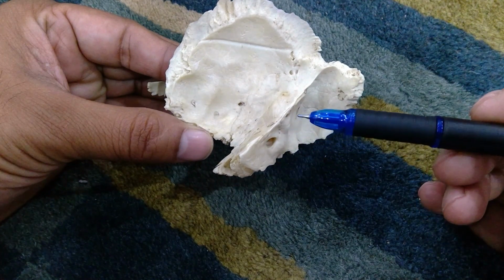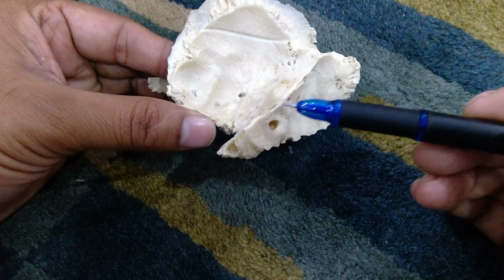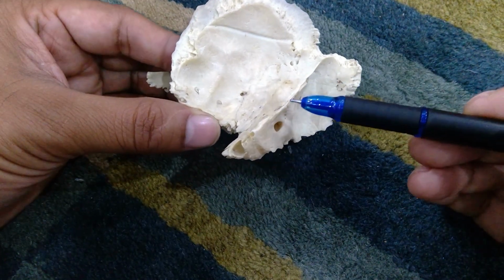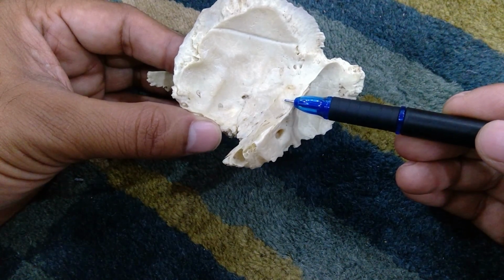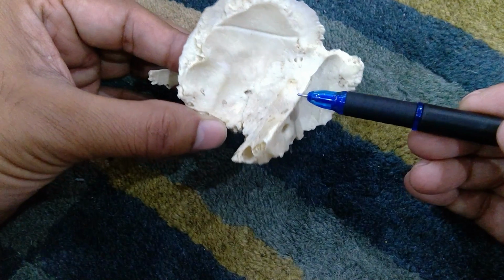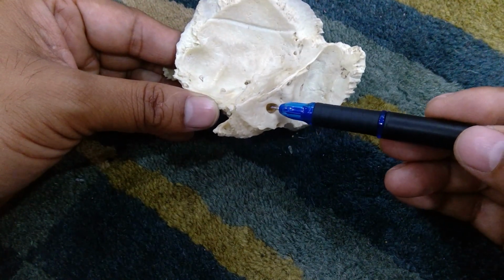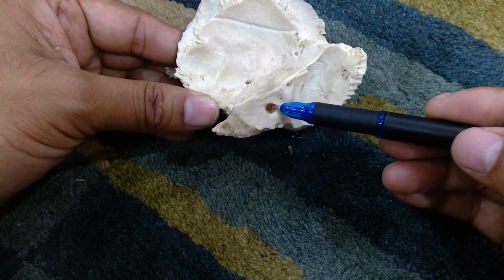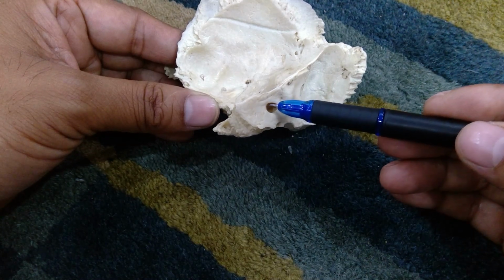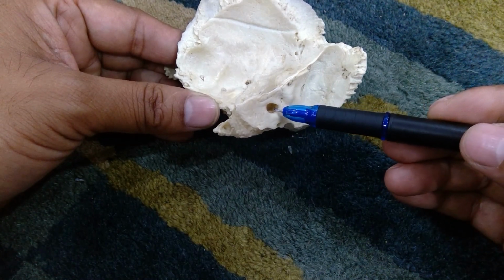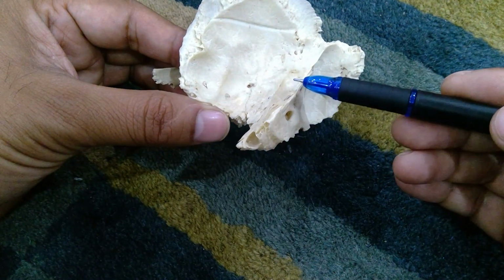Fourth portion is the petrous portion of the temporal bone. As we can see, this is the petrous ridge. On the medial aspect we have this elevation, the arcuate eminence, which is for the superior semicircular canal. Then we have the internal auditory canal opening, where we can see four openings: for the facial nerve, for the superior vestibular nerve, for the cochlear nerve, and for the inferior vestibular nerve. So this is the petrous portion of the temporal bone.